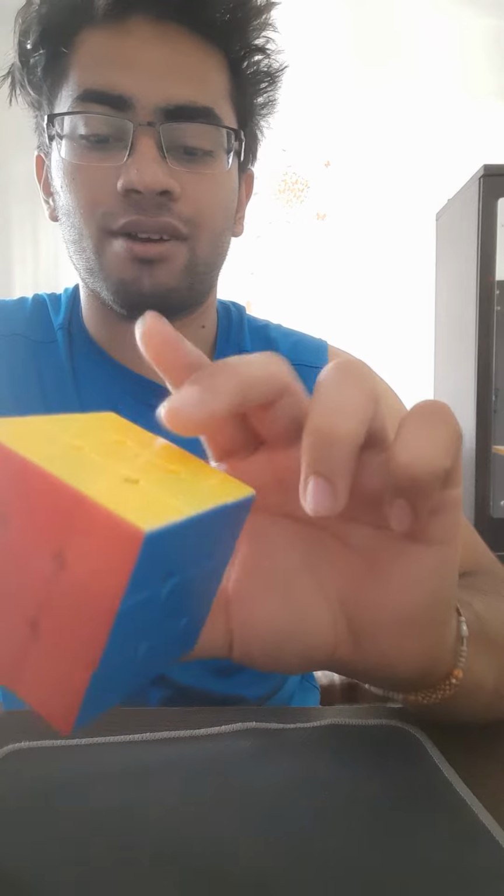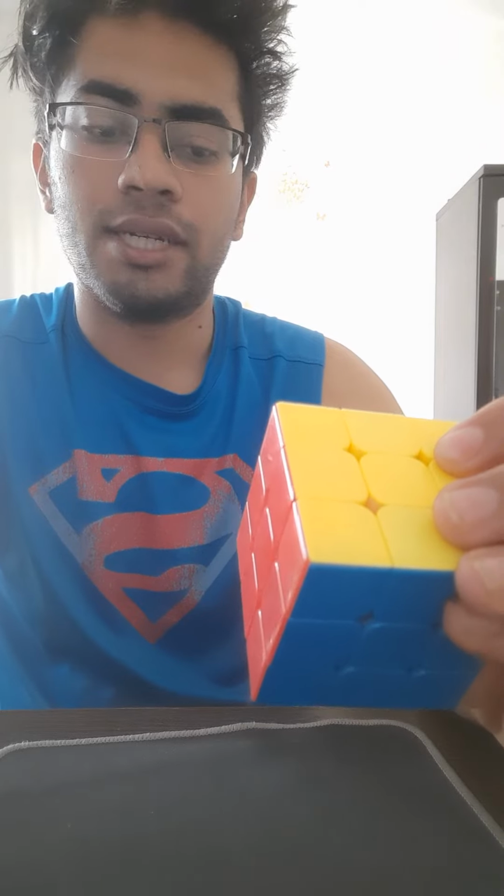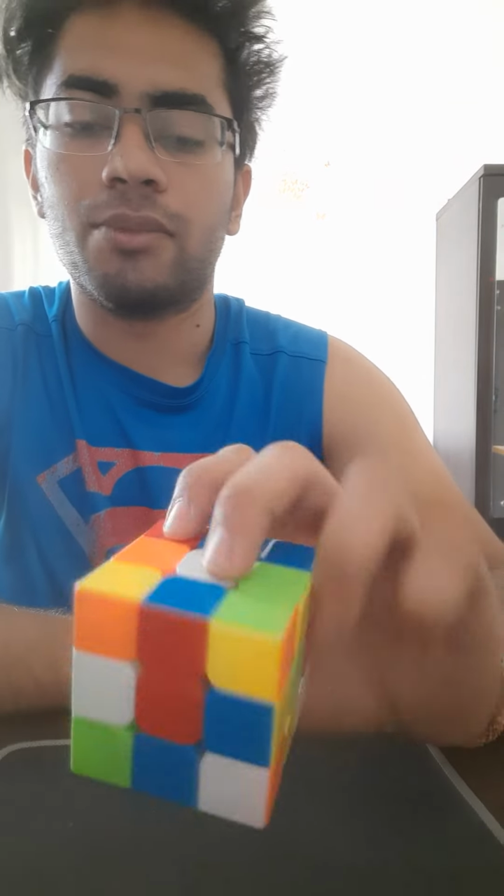Now, solving the Rubik's Cube consists of many different steps and algorithms. As I solve this Rubik's Cube, I will tell you all the different steps that take place. First we'll mix it up. So here, as you can see, we've mixed up the Rubik's Cube.